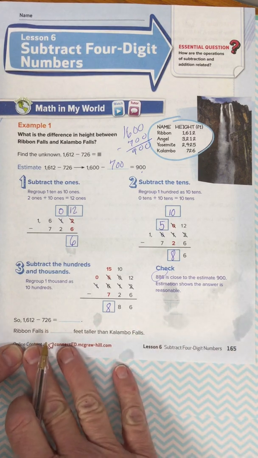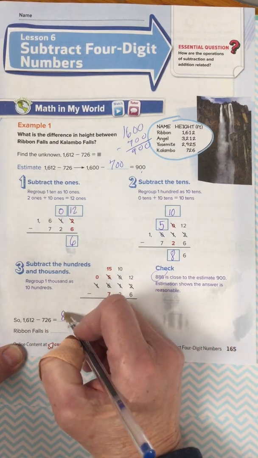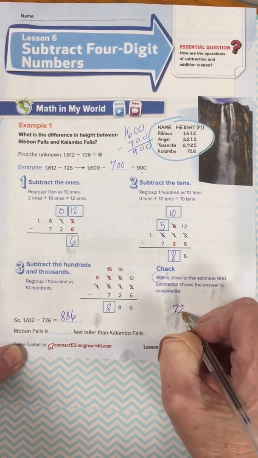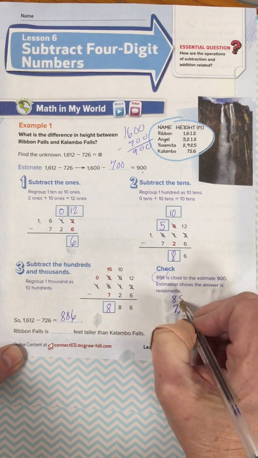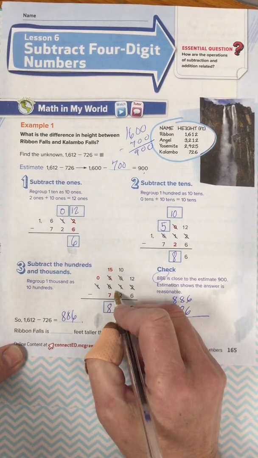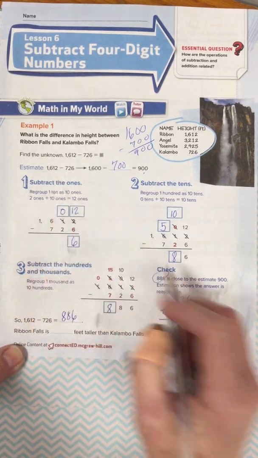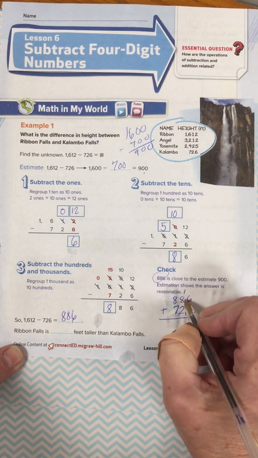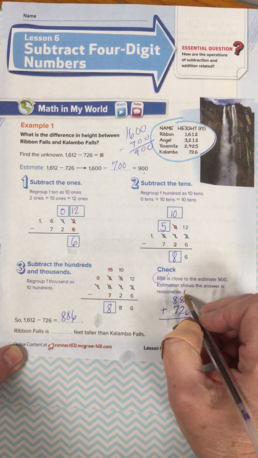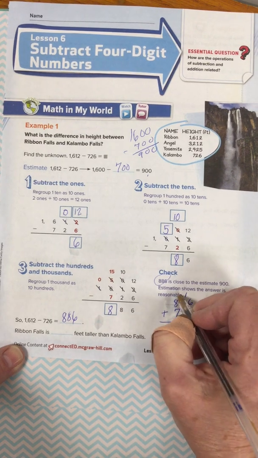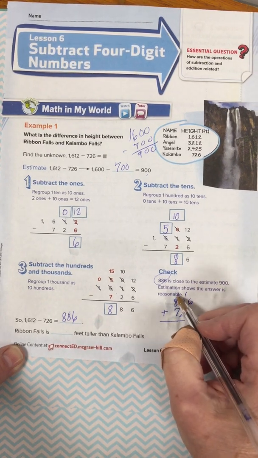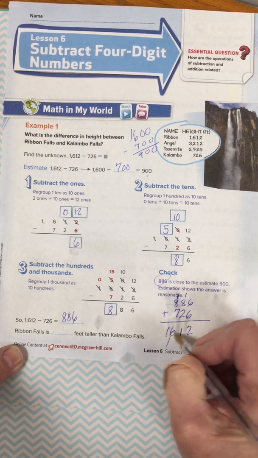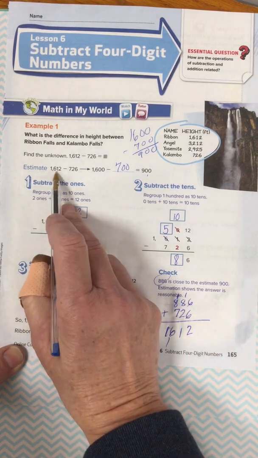So I'm going to go back now and check it. I'm going to show you that step. We've been working on it. So we're going to put our total here, but just for the heck of it, let's check it. 726 plus our number should get us back to the original number that we had. Okay, 6 plus 6, mental math, 12. Carry the 1. 8 plus 1 is 9. 9 plus 2, 11. Carry the 1. And 8 plus 1 is 9. So this 9 right here plus 7, 16. Okay, so 1,612, which is what we started with.